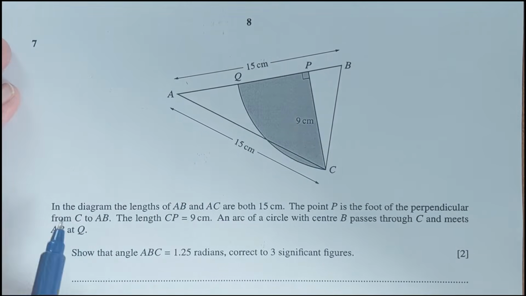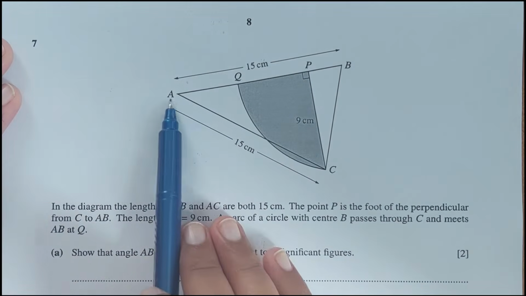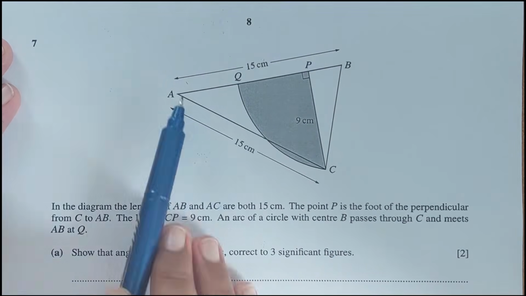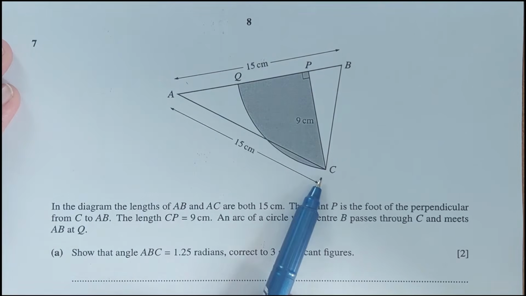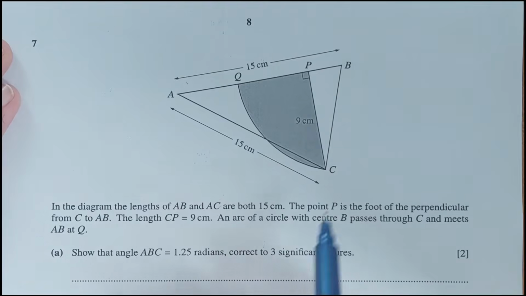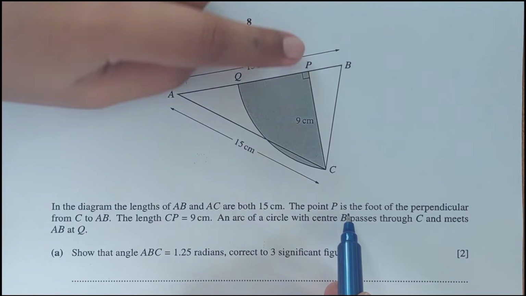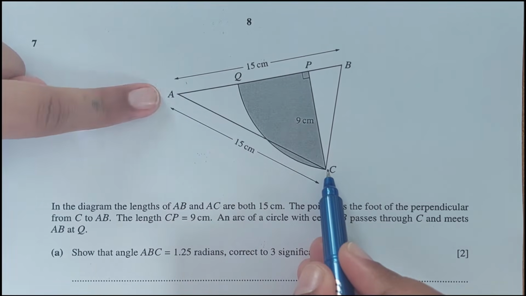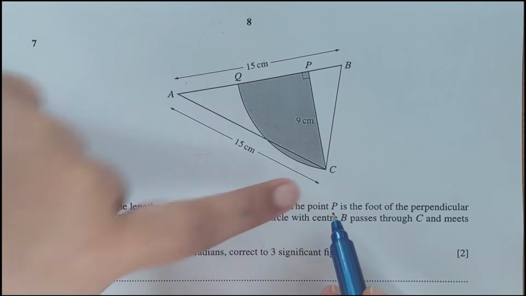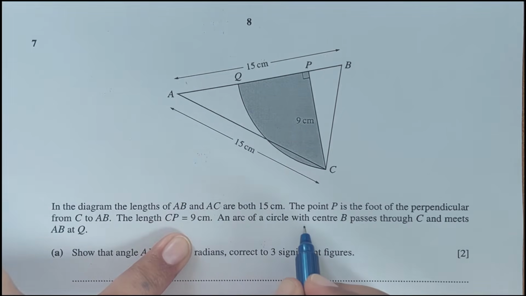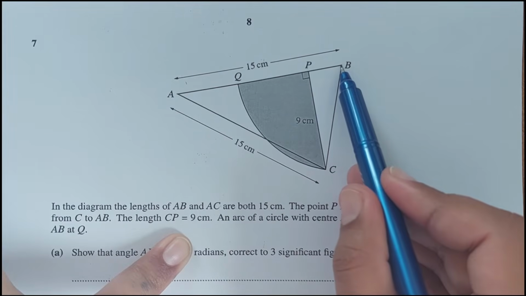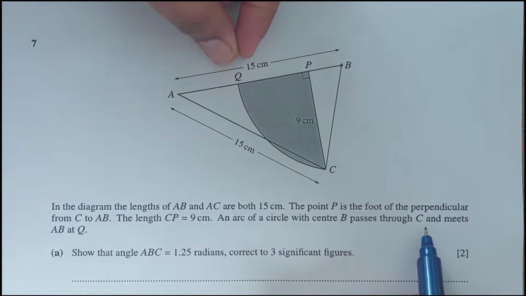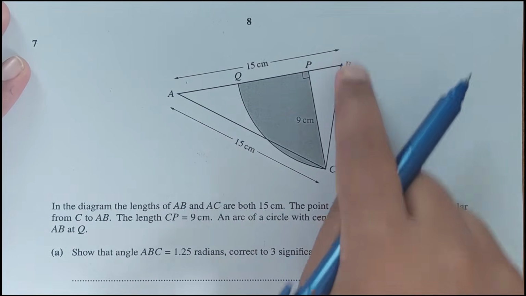Question number 7. In the diagram, the lengths of AB and AC are both 15 centimeters. Okay, it means the triangle ABC is an isosceles triangle. Two sides are the same, two angles are the same. Okay, this is a point P, the foot of the perpendicular from C to AB, right? The length of CP is 9 centimeters. An arc of a circle with center B passes through C and meets AB at Q. So this is the arc BCQ.